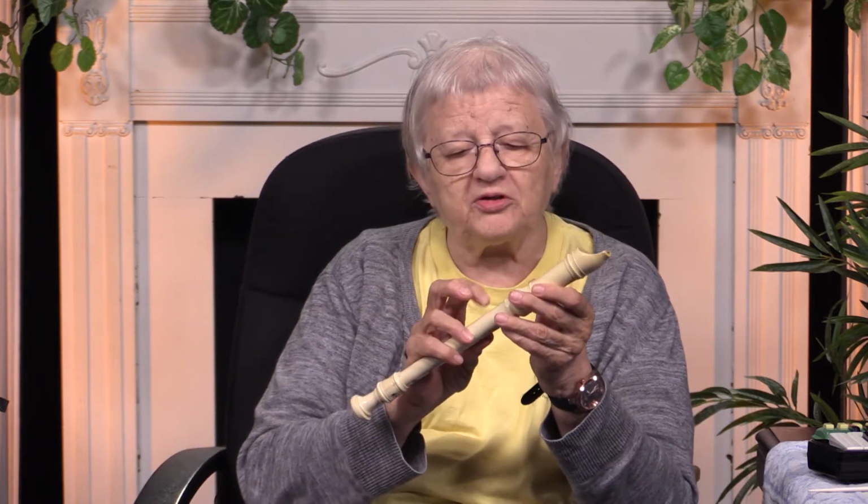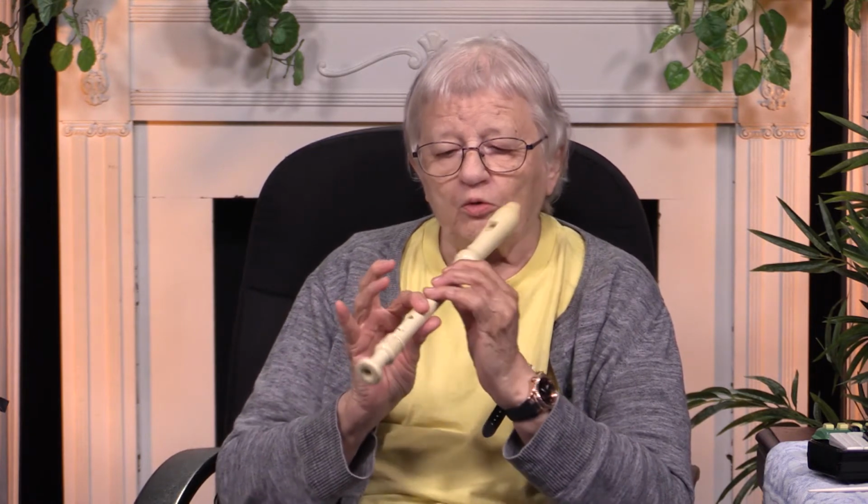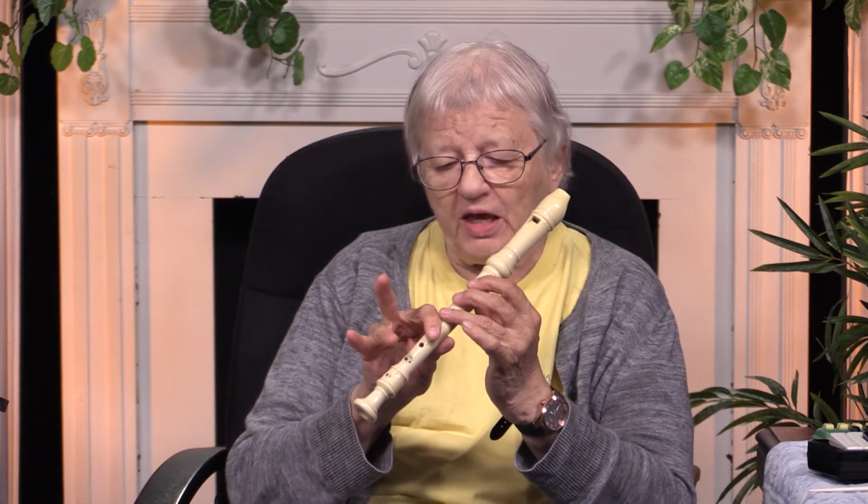Now, if you have an instrument that has a little B on the back of the instrument, I realize you can't see it. It's not indented. It's just a little tiny B made of the same coloring and the same plastic. That stands for Baroque. That means you have a Baroque instrument. And so when you want to play an F, you add an extra finger. You skip this note and you add an extra finger, and that gives you a Baroque fingering for an F.